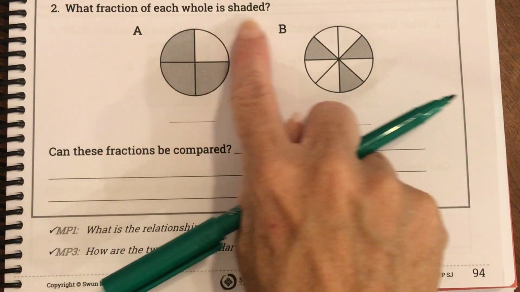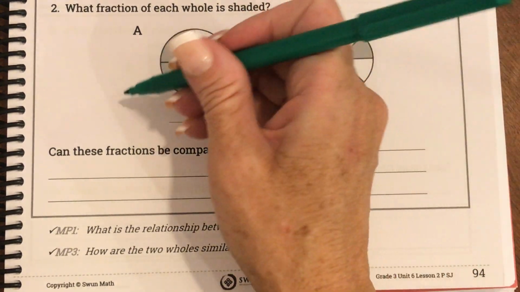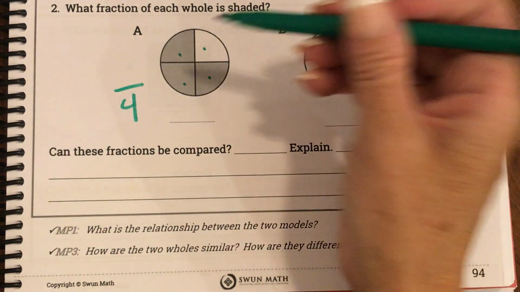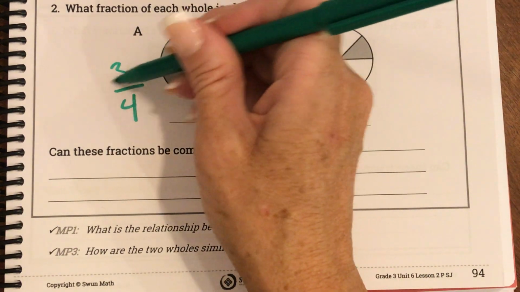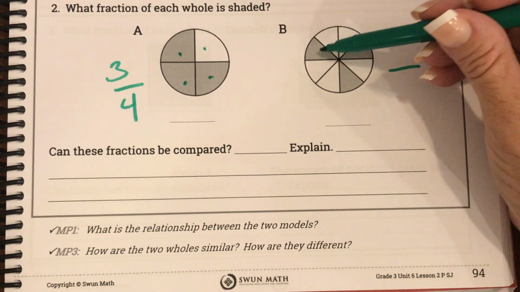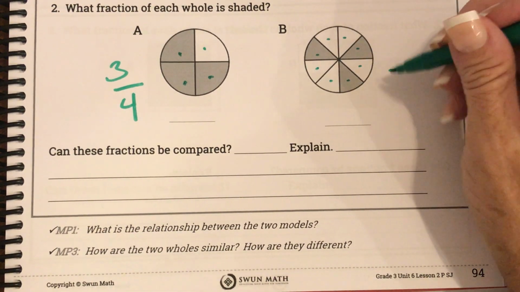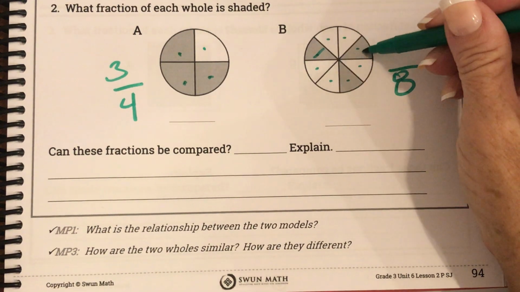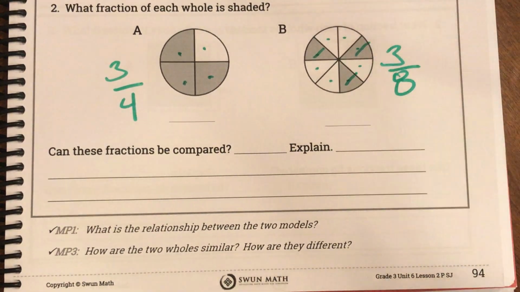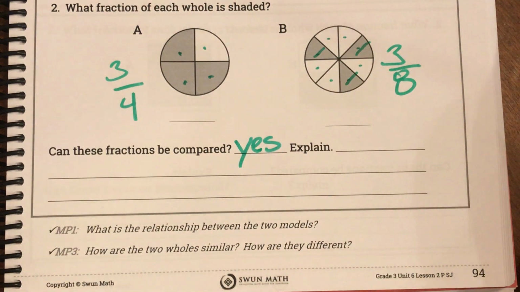What fraction of each whole is shaded? Okay, well this whole was partitioned into 4 parts, and 1, 2, 3 of them are shaded. Okay, this whole was partitioned into 1, 2, 3, 4, 5, 6, 7, 8 parts, and 1, 2, 3 of them are shaded. Okay, so our fractions look different, but yes, we could compare these fractions.